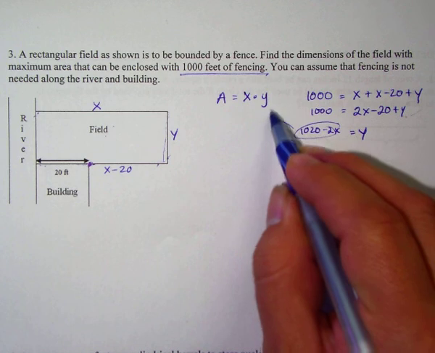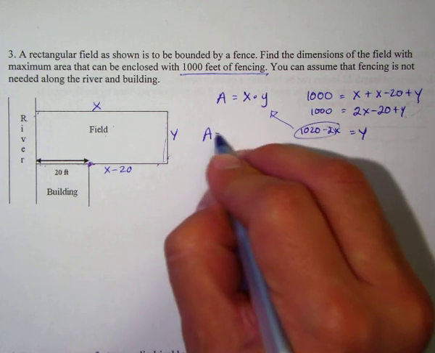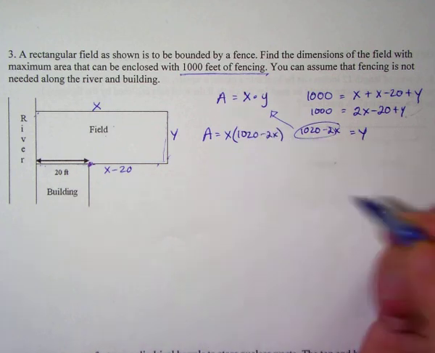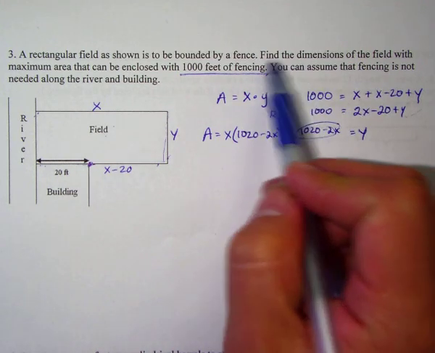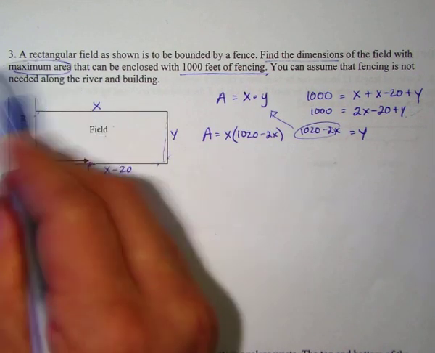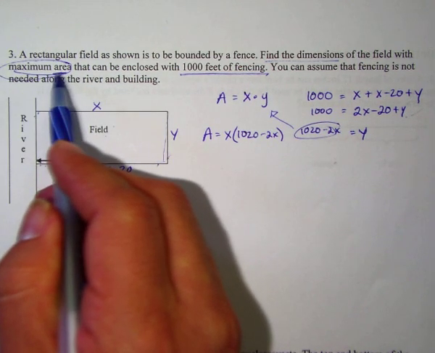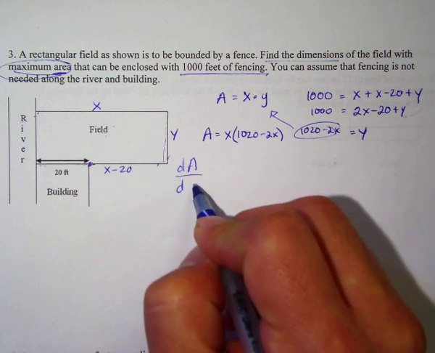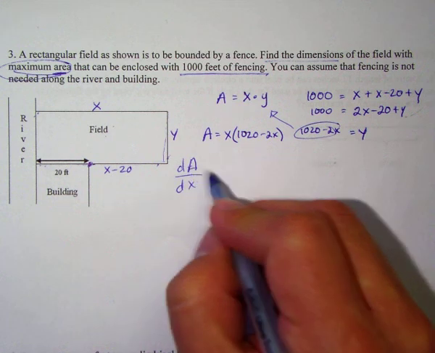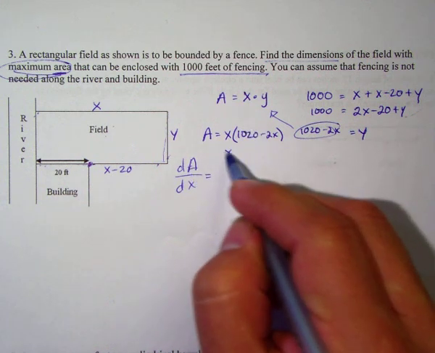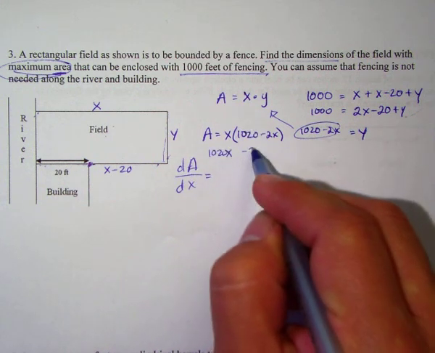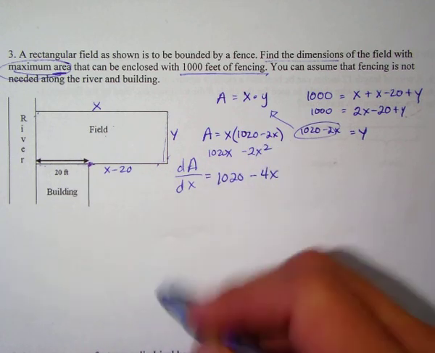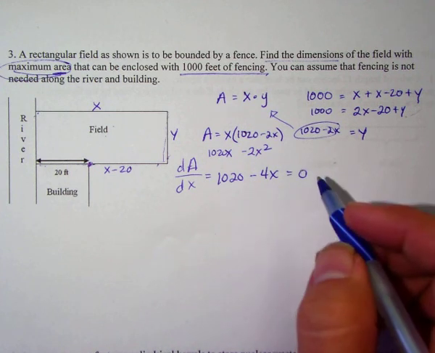We're going to go ahead and substitute that right here. X times 1020. And we want to find the dimensions of the maximum area. So area is, again, what we're taking the derivative of. So we're going to take the derivative, and as Min said, we're going to take the derivative with respect to x. I'm going to go and multiply this out here, just so we can use a power rule. 1020 minus 4x. We're going to set that equal to 0.